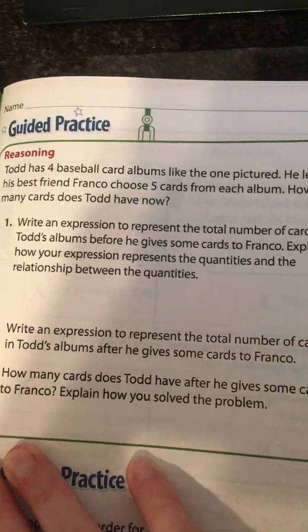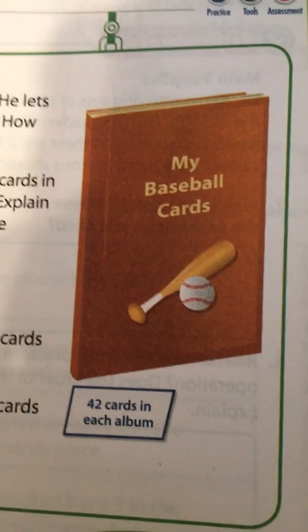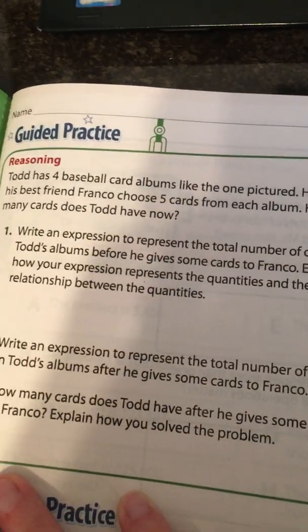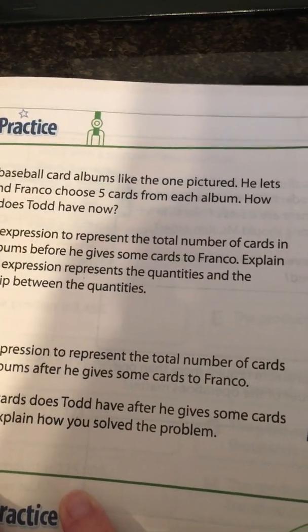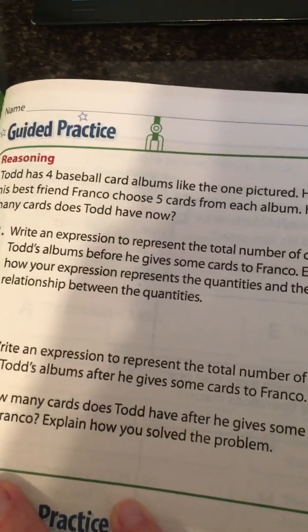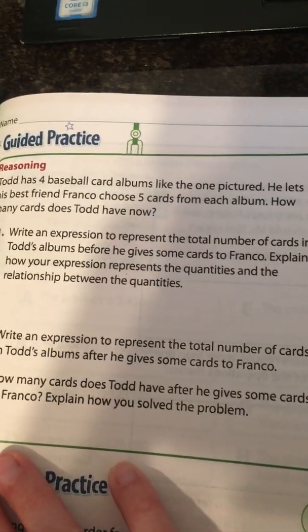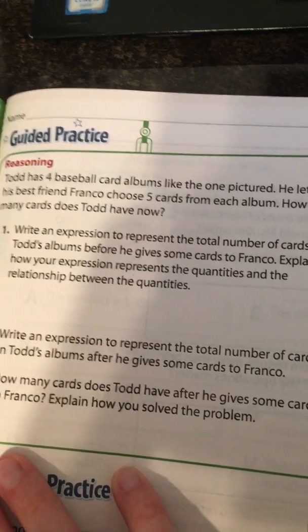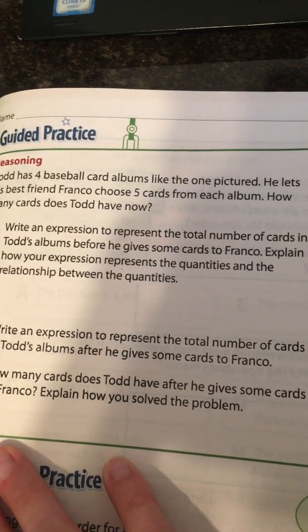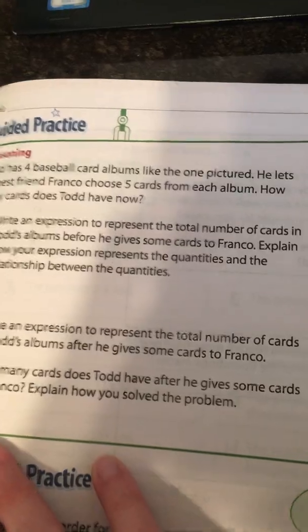Todd has 4 baseball card albums like the one pictured. Here it is. It says 42 cards in each album, so he has 4 of those. He lets his best friend Franco choose 5 cards from each album. How many cards does Todd have now? Okay, so number 1 says, write an expression to represent the total number of cards in Todd's album before he gives some cards to Franco.